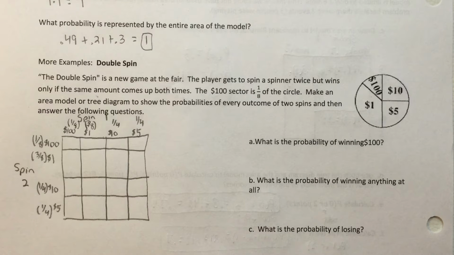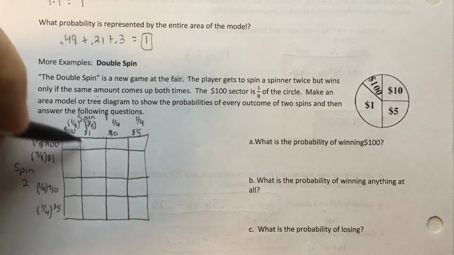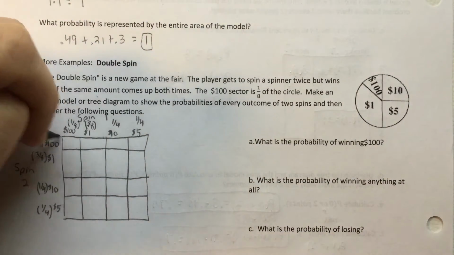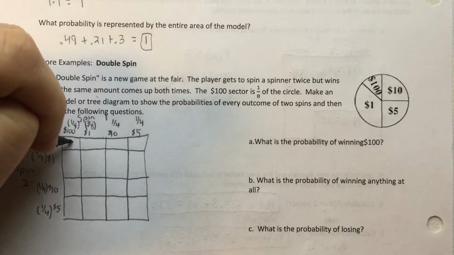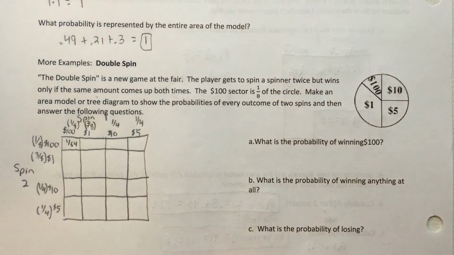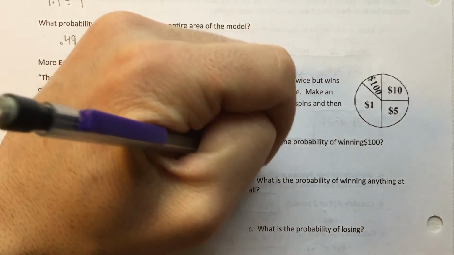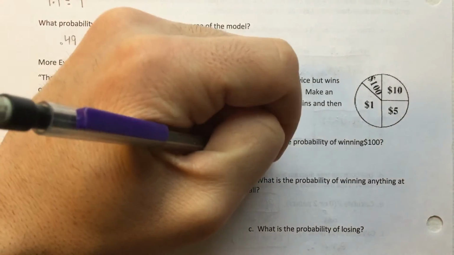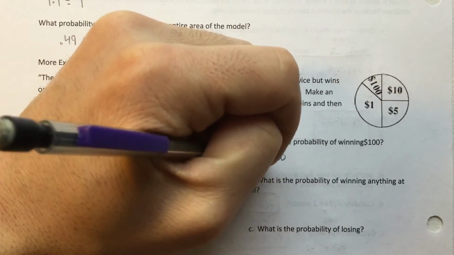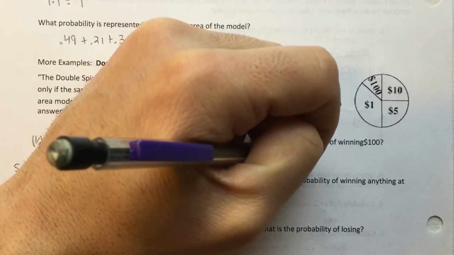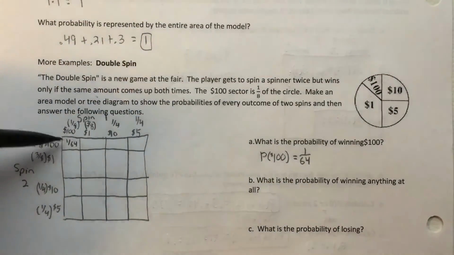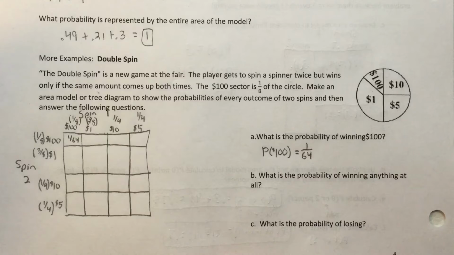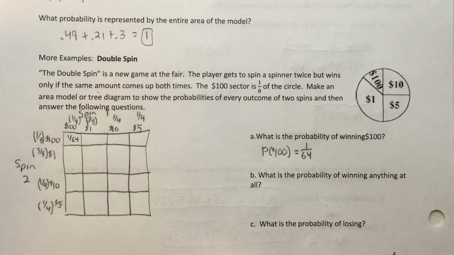So the first problem says, what's the probability of winning $100? So the way we win the $100 is by finding this area, which is 1/8 times 1/8. 1/8 times 1/8 is 1/64. Again, we're always finding the area. It's 1/8 wide, 1/8 tall, so 1/64.